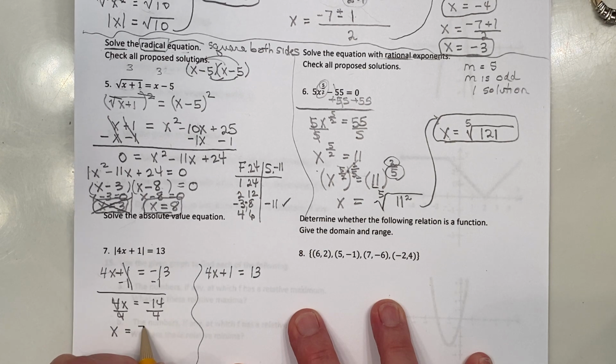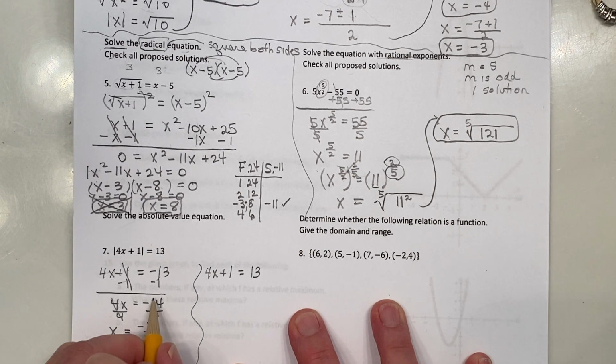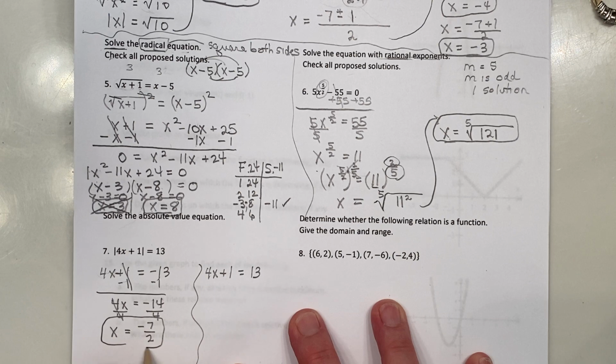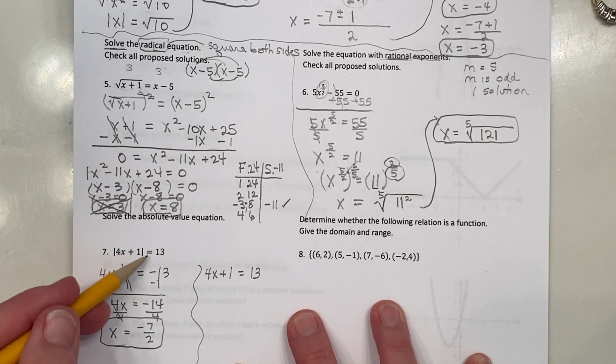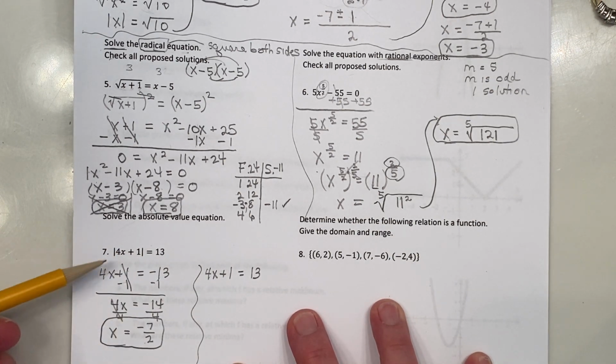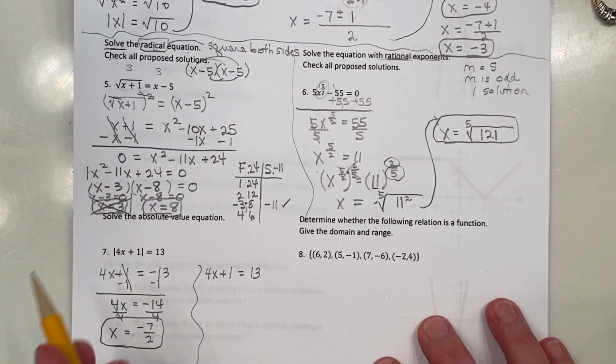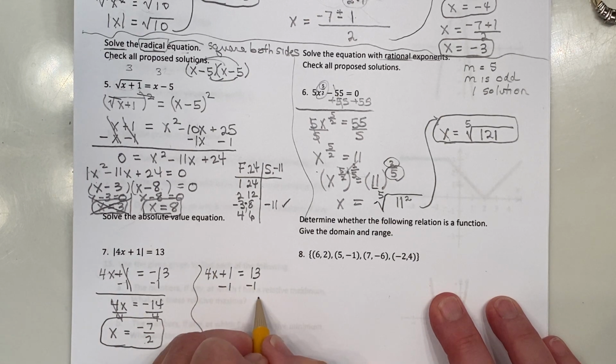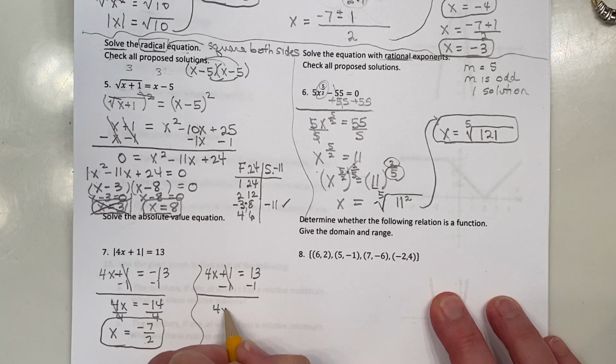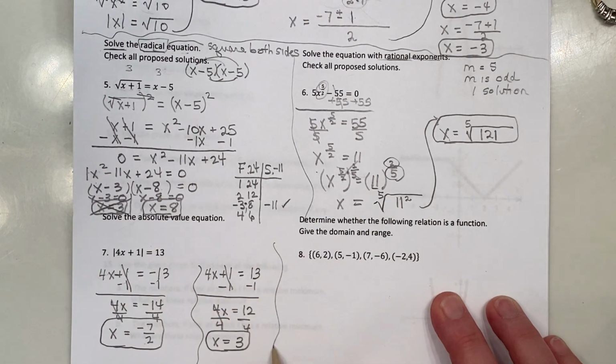X equals negative 7/2. I just reduced. I did check this already to save time. You might want to go ahead and do so too by plugging negative 7/2 back in for x and using your calculator to make sure that you do get 13. And you can real quickly plug in 3 and see that it does also check.